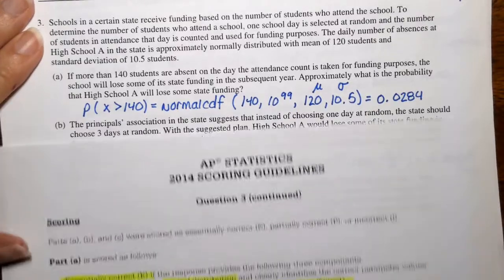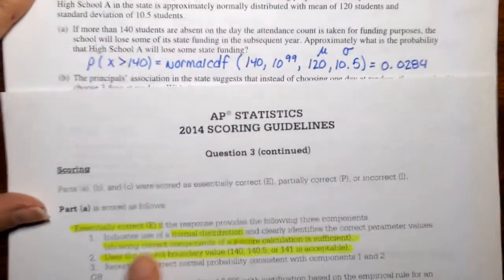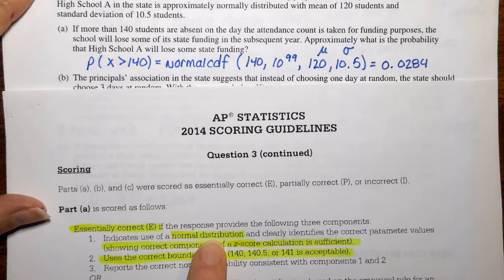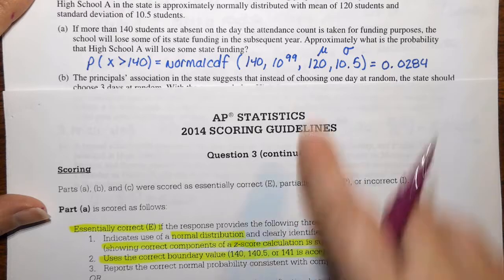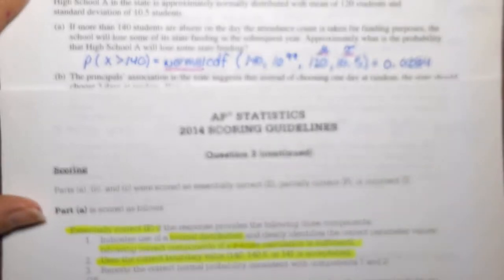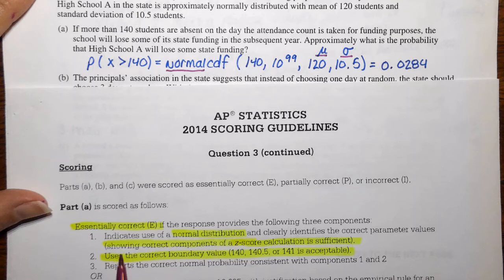Alright. A is essentially correct if you indicate use of a normal distribution and clearly identify the correct parameter values. Okay, so that means I put normal CDF, I have label, mean, and standard deviation there. Remember we talked about that in chapter 5. You can do a z-score calculation for this instead, but we probably won't.